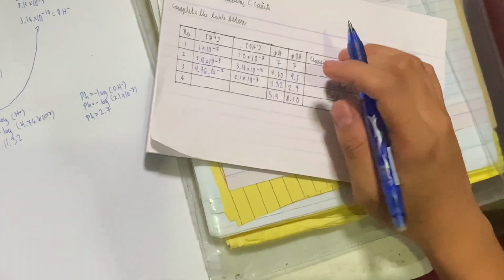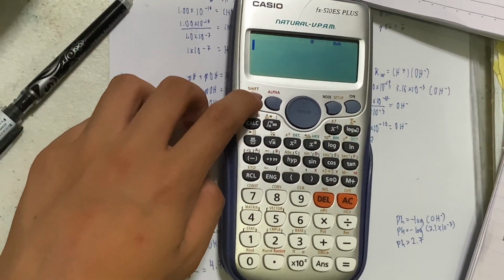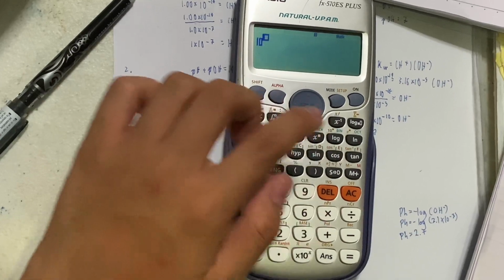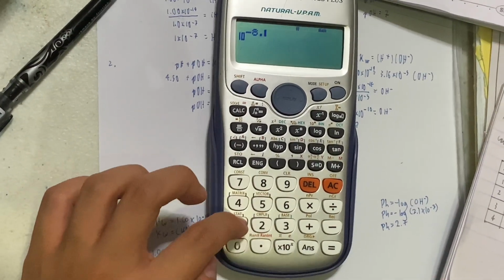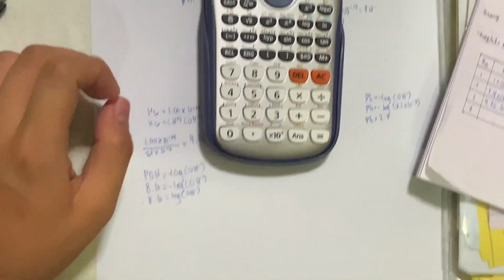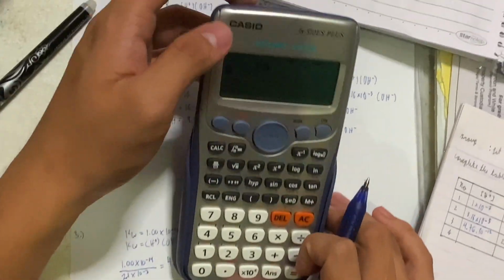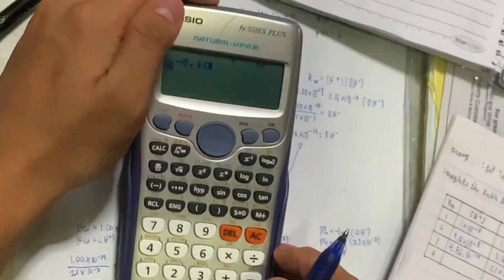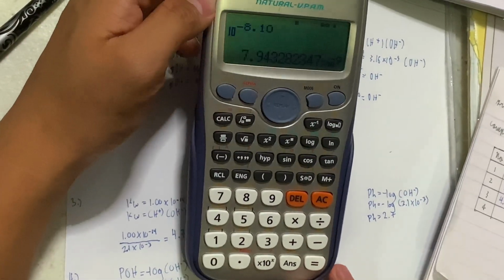And now we're gonna put that in the calculator. So it's gonna be shift log negative 8.10. Now this is gonna be a bit tricky for some of you guys, and we're gonna equal that, so we get 7.94.